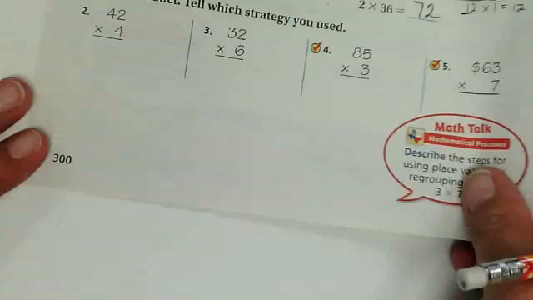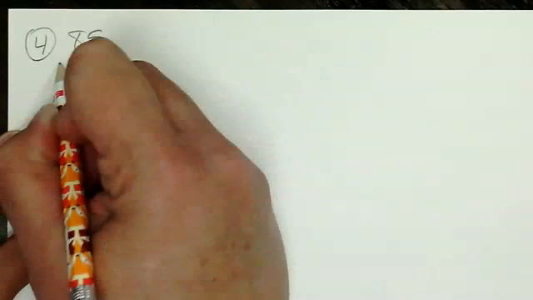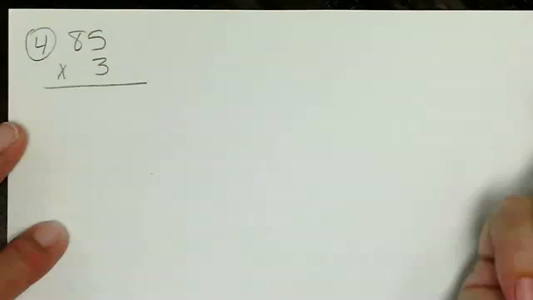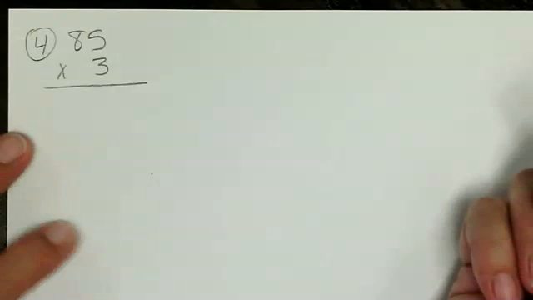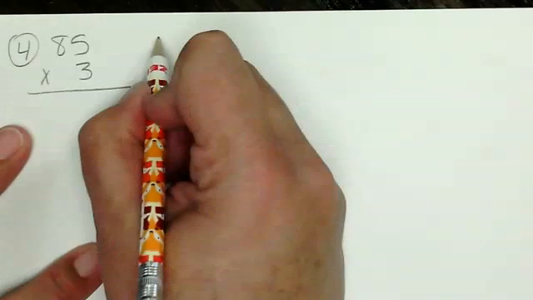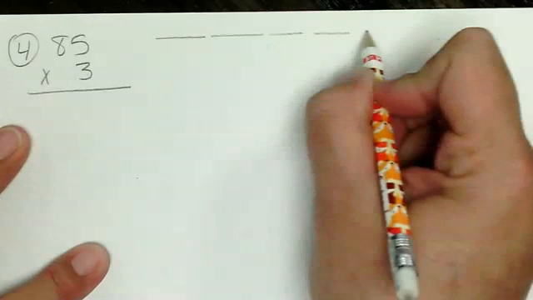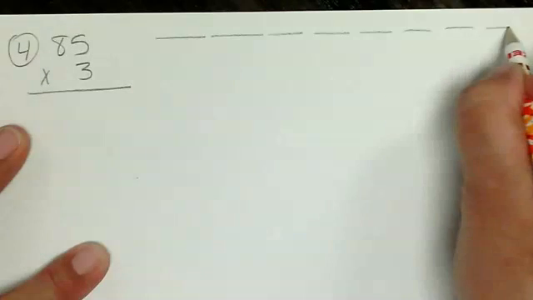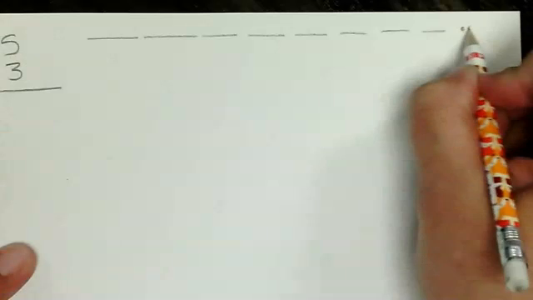All right, let's do number 4. Number 4 is 85 times 3. Okay, let's do our base 10 block method. I need 3 groups of 85. 1, 2, 3, 4, 5, 6, 7, 8, and 5.